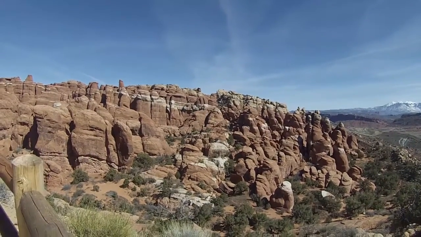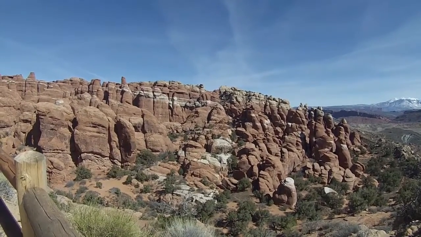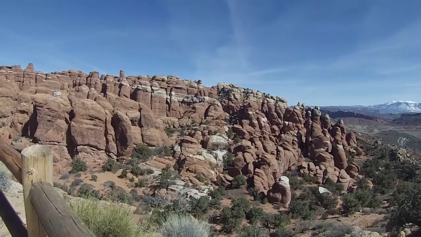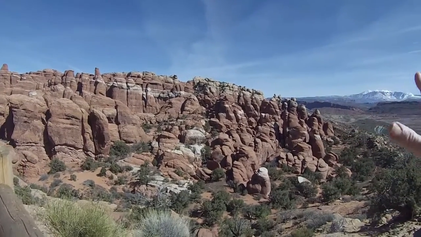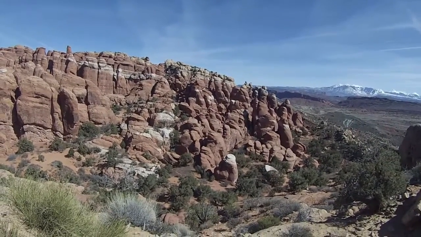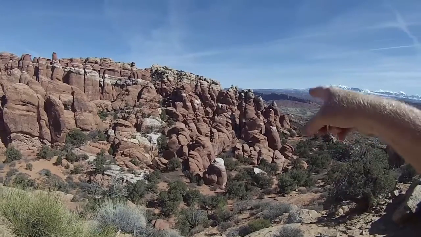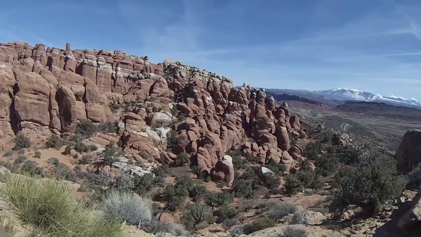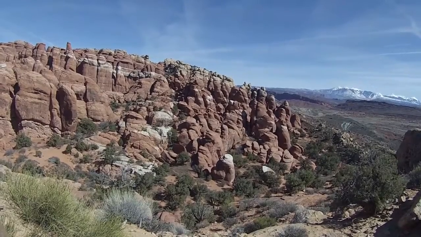Now they call this the Fiery Furnace, and not because it's hot, but because when the sun gets low, it sort of gives off a rosy glow. But as you can see what it is, a lot of little shady canyons, little nice spots to get away.